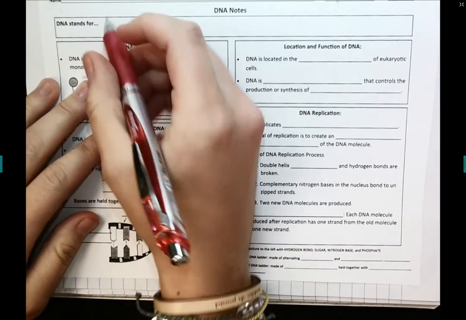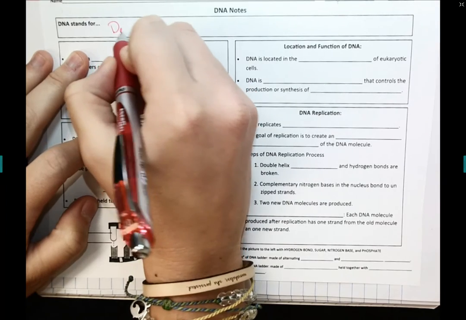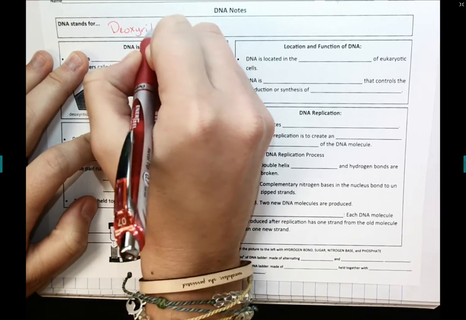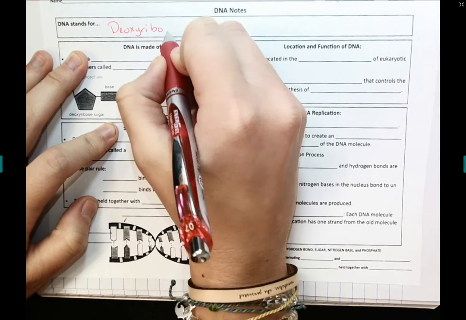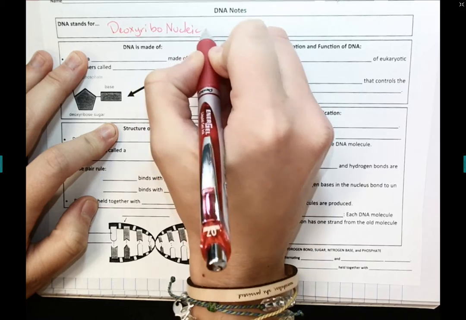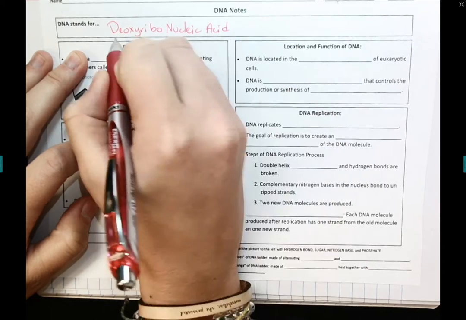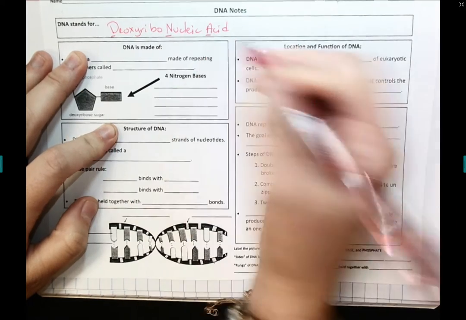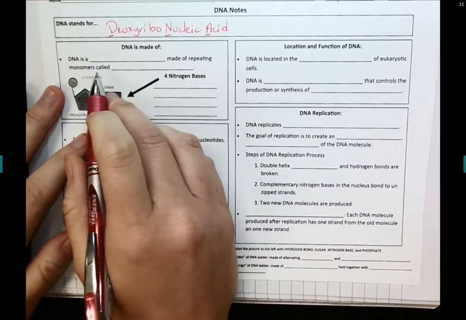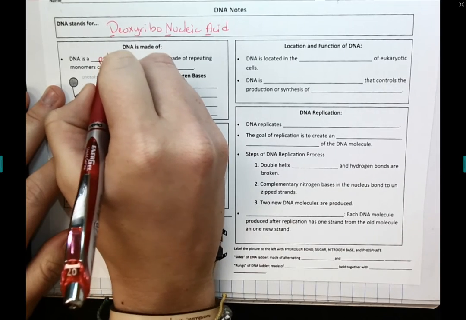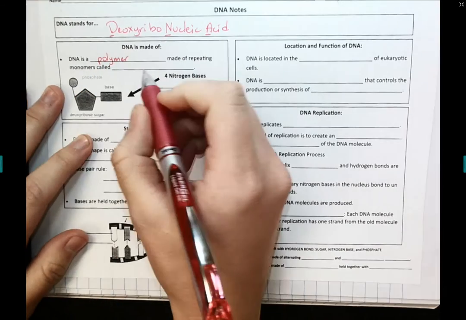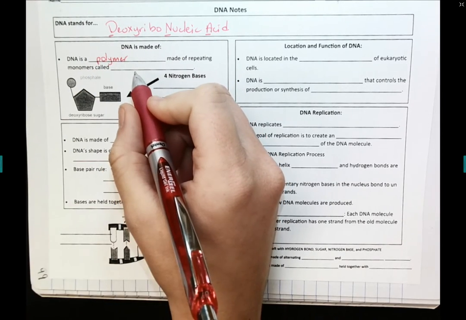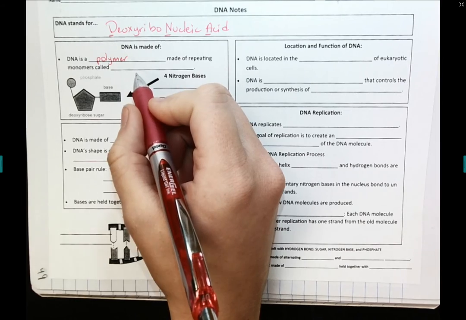So to start out, DNA stands for deoxyribonucleic acid, right? DNA is a polymer. We know it's a macromolecule or biomolecule or organic molecule.